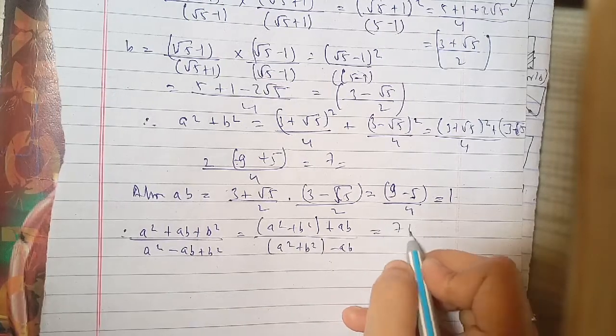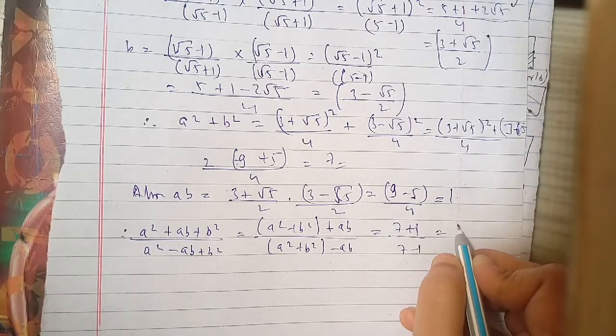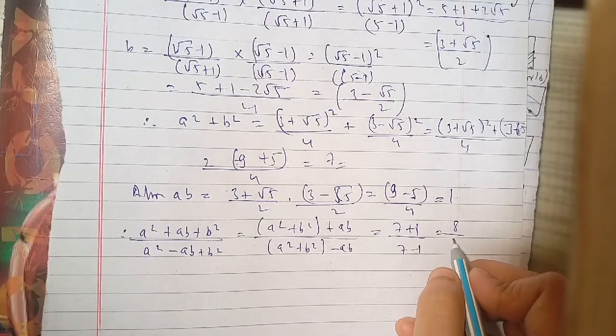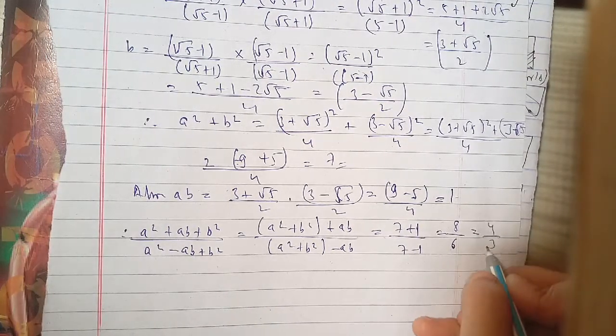7 plus 1 is 8 and 7 minus 1 is 6. So we'll get 4 upon 3. 2 4s are 8 and 2 3s are 6. So 4 by 3 here, that will be the right answer for this particular question.